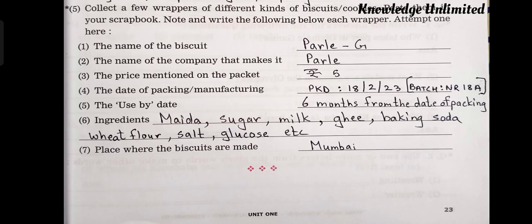Then the use by date: 6 months from the date of packing. Then ingredients: maida, sugar, milk, ghee, baking soda, wheat flour, salt, glucose, etc. And the last one is the place where the biscuits are made: Mumbai.